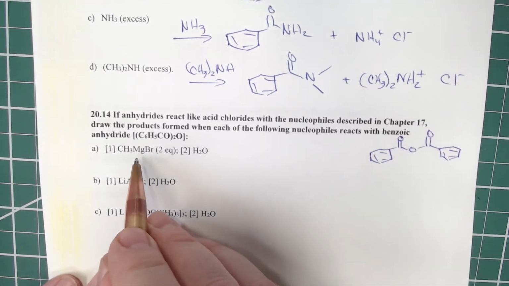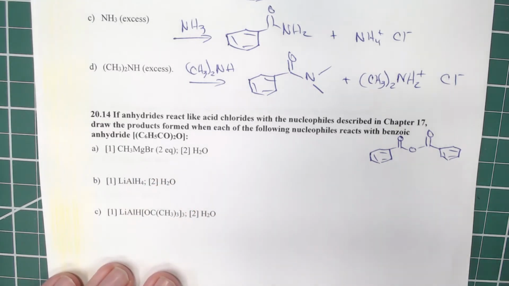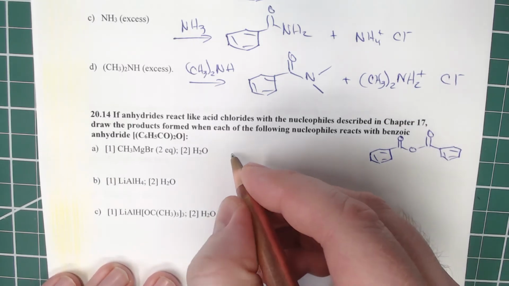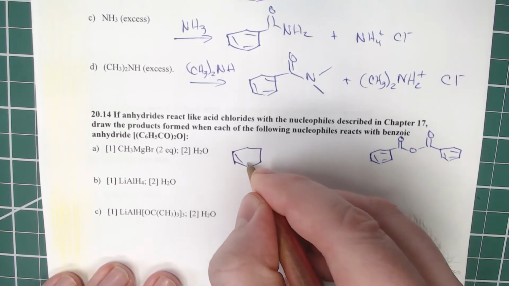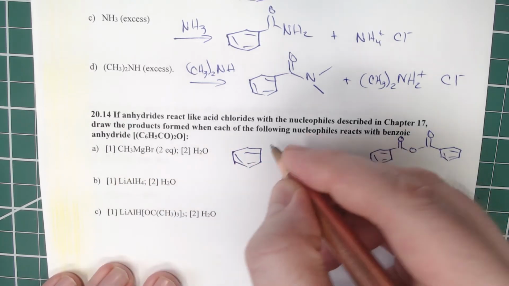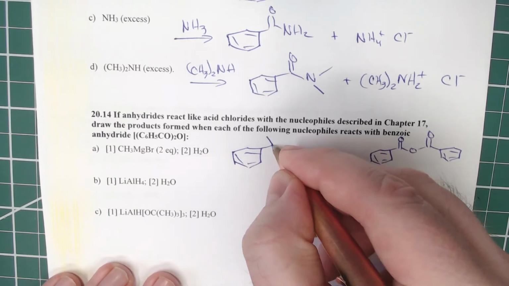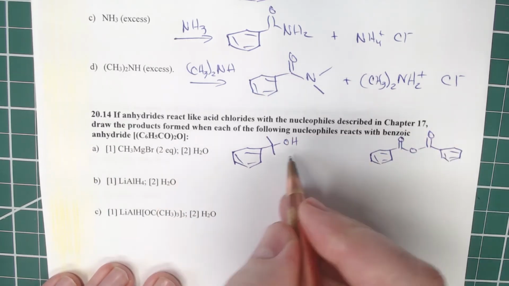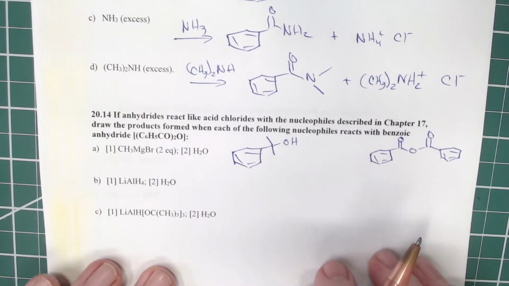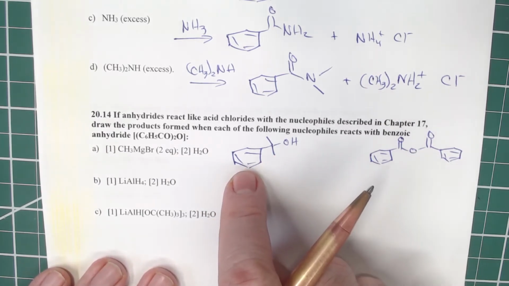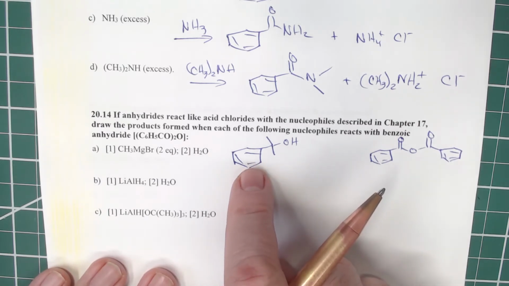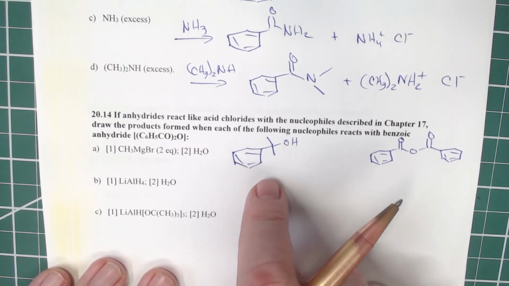If we use 2 equivalents of the Grignard reagent and then work it up with water and use the benzoic anhydride, we can get addition twice. And so we will get 2 of these Grignard. That one's only methyl, so we'll do methyl, methyl. And then when we use the water, it will protonate that alkoxide to give this alcohol. So the mechanism for this is exactly the same as the mechanism that I showed you back in chapter 17.